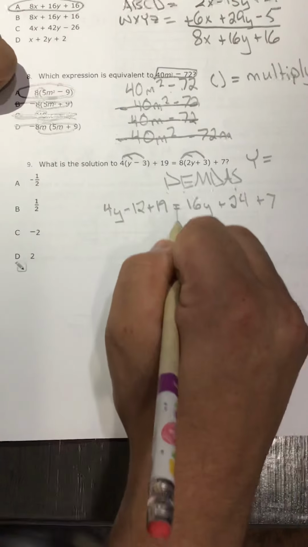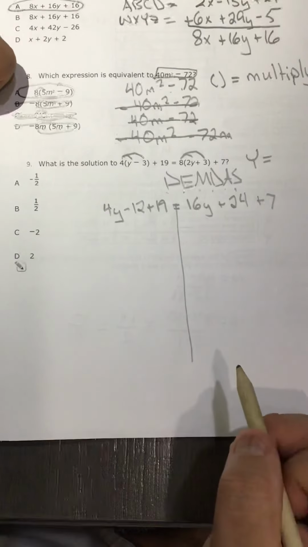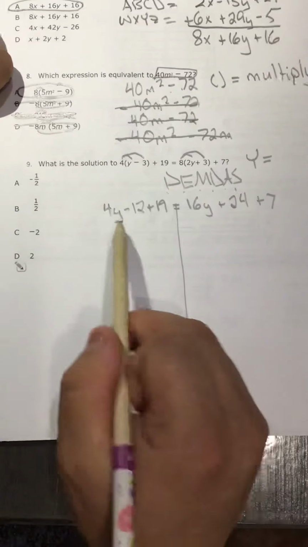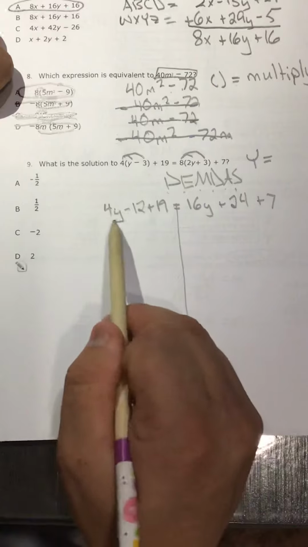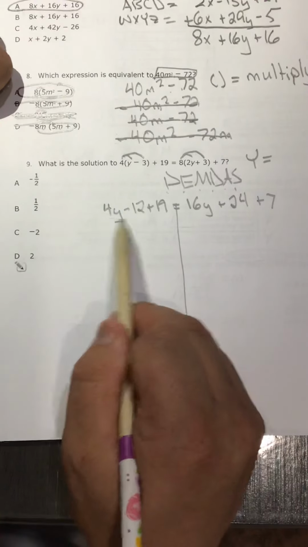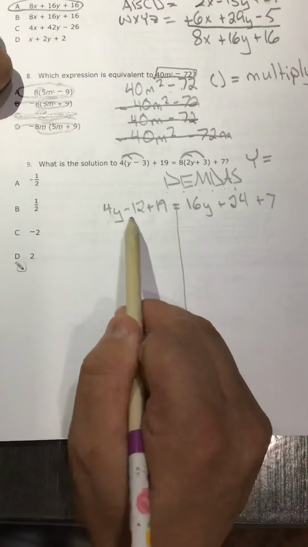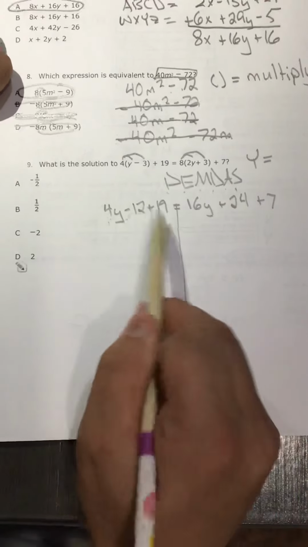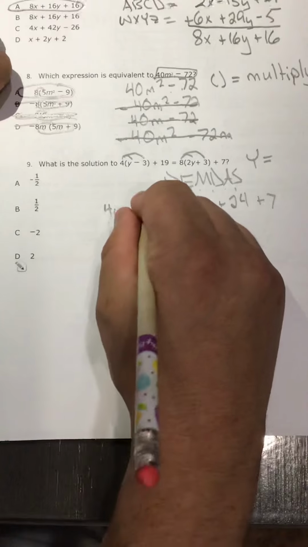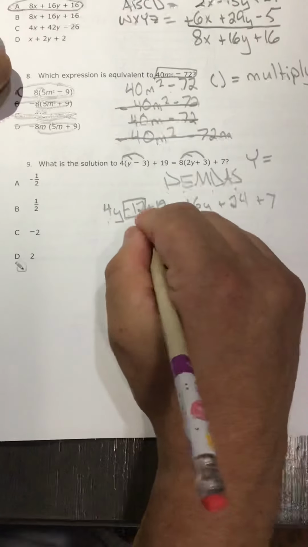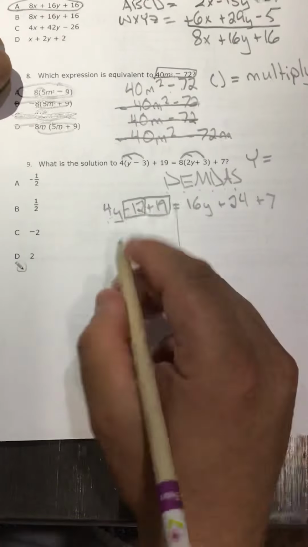We will draw our line to separate each side. Vamos a separar los dos lados. We don't have a y on this side to combine anything with. No hay otro y a este lado, entonces esto no se puede combinar con nada. Estos dos no tienen variables. These don't have variables, so we will combine negative 12 plus 19.